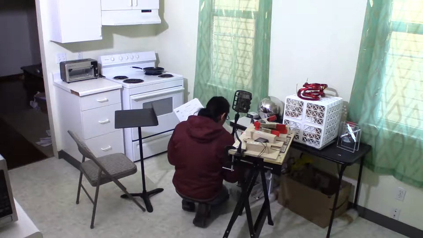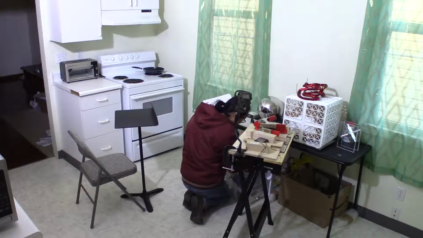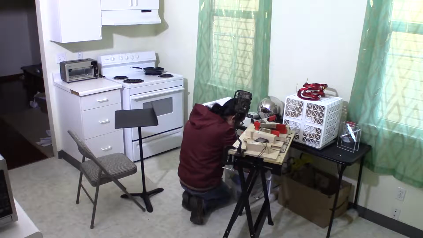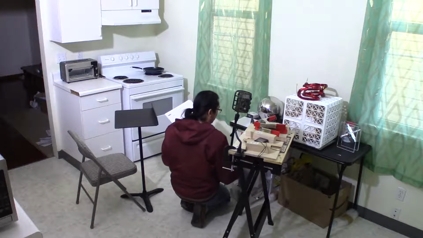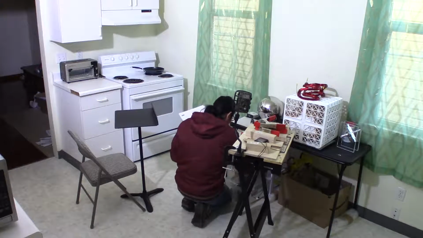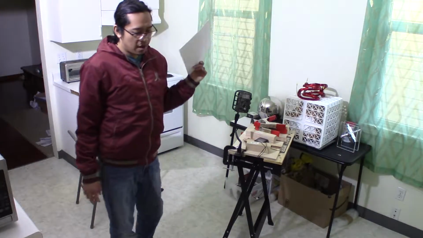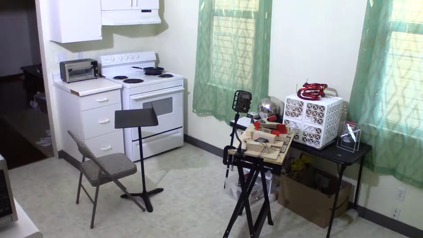Well, that might be something I need to look for, but I do have resistors that I need to get for this. That would be a good idea. It'd be a very good idea to have the resistors so we can actually do that.